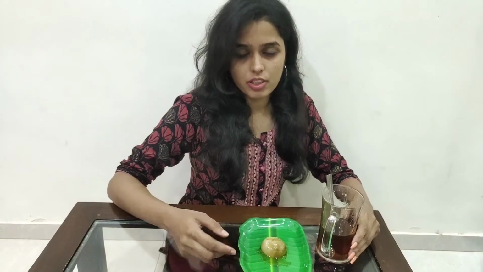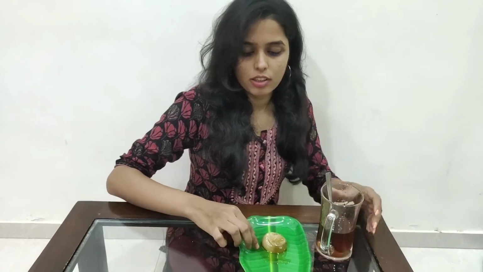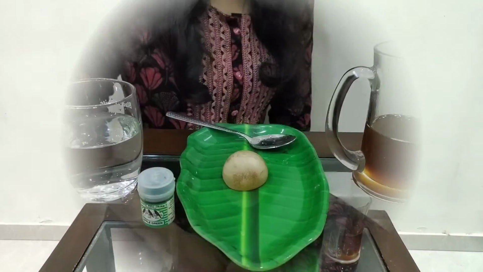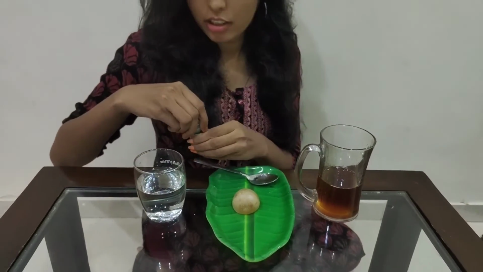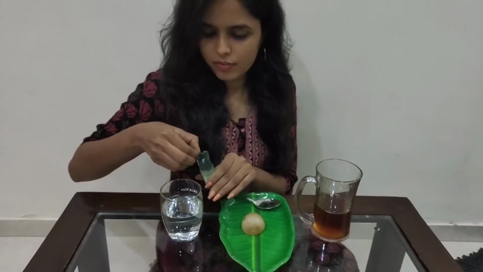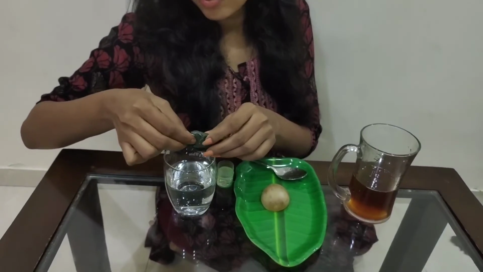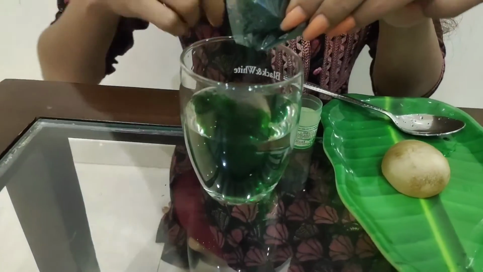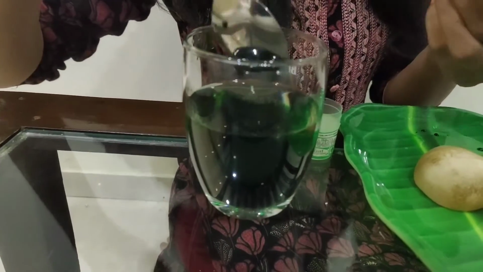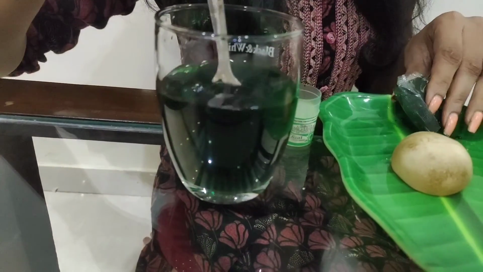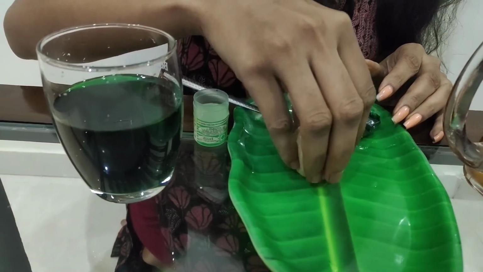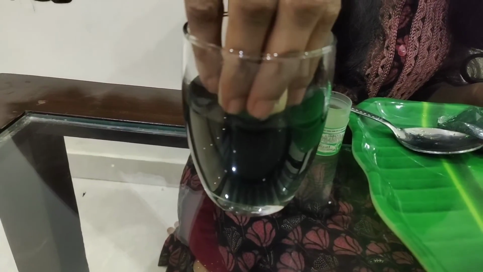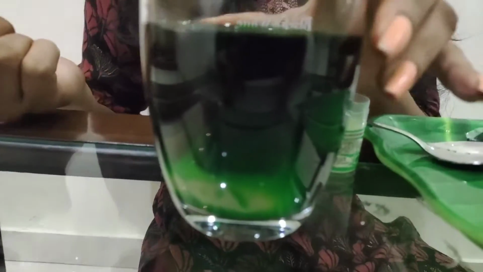Now let's see the reverse of this by putting this egg into a colored liquid solution. Now take a glass of water and add a food color in it. I have taken green color. Stir the water. Now place the shrunken egg into the water. Now we'll keep this aside again for 24 hours and see what happens.